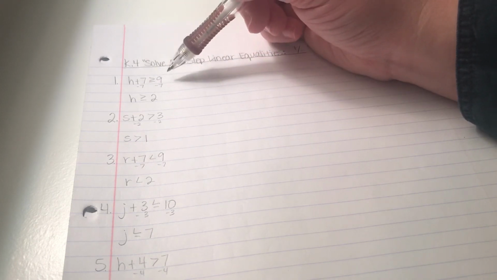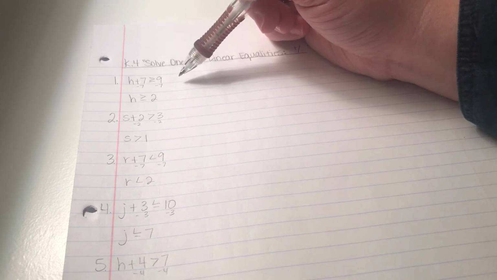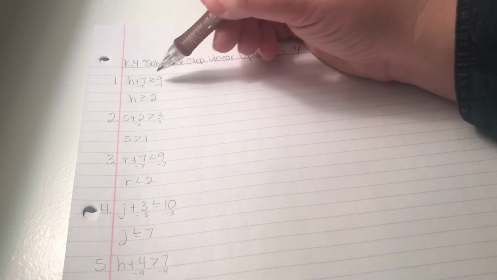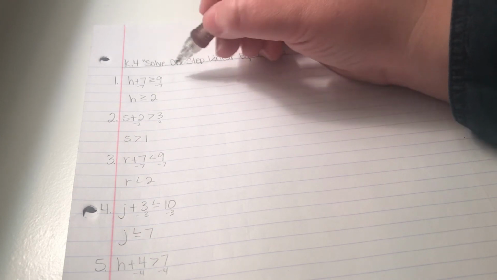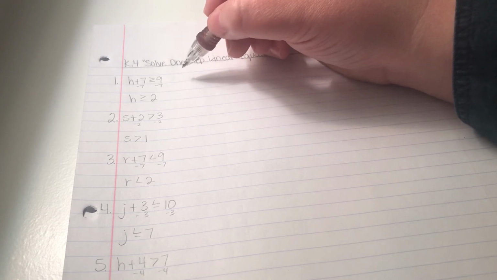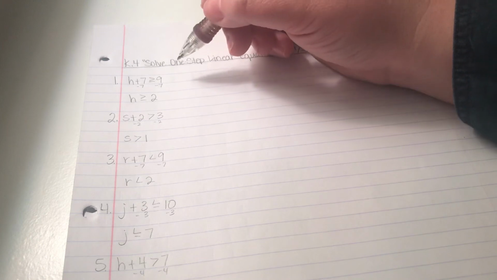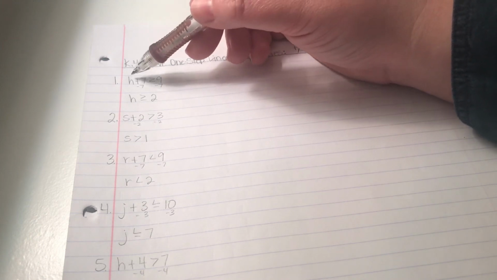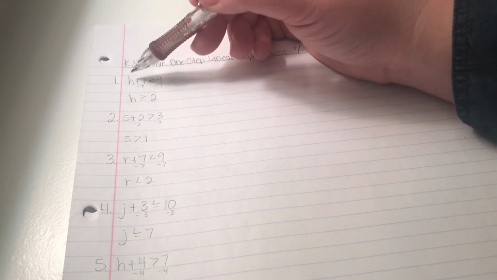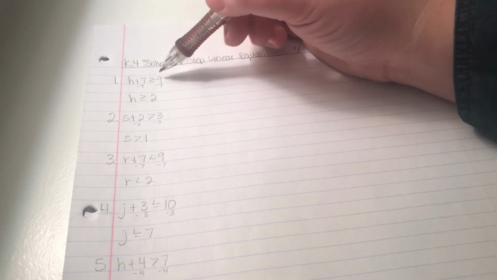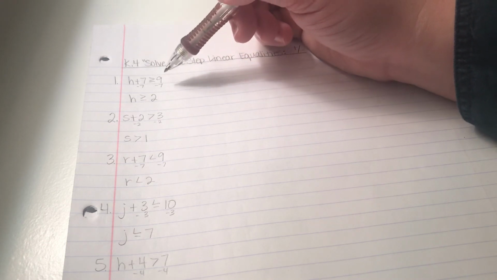So the trick here is when you're putting in your answer or writing down your answer, you don't want to go to your default setting in your brain and write an equals sign. That's what we're used to, and you'll easily get a problem wrong by typing in or writing in an answer like h equals 9 instead of h is greater than or equal to 9. So make sure you double and triple check your signs.